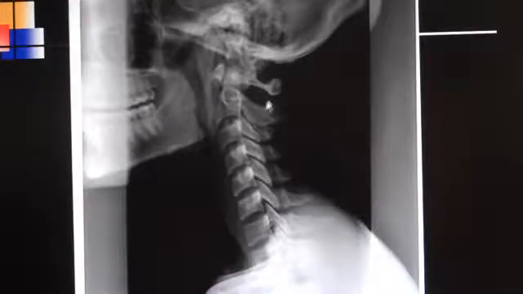We have, of course, right here the posterior arch, and then back here would be the posterior tubercle. And then this thin white line between the arch and the tubercle is called the spinal laminar junction line. And so that is the first segment of the cervical spine.